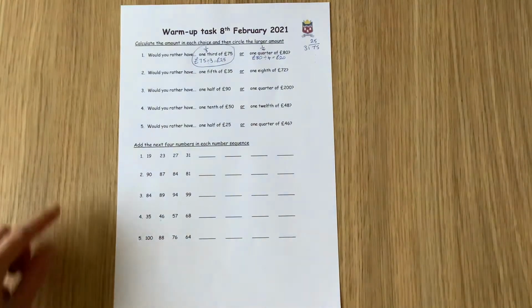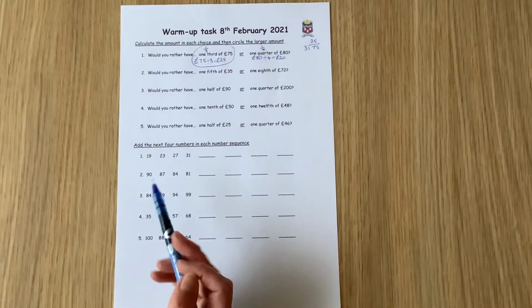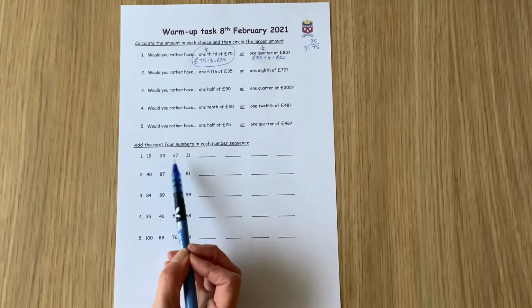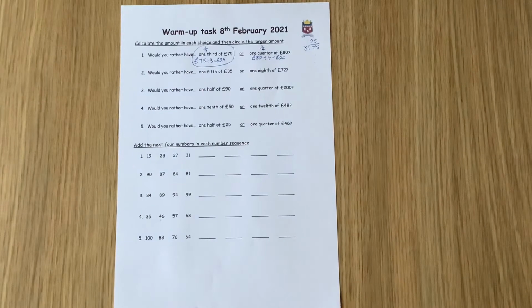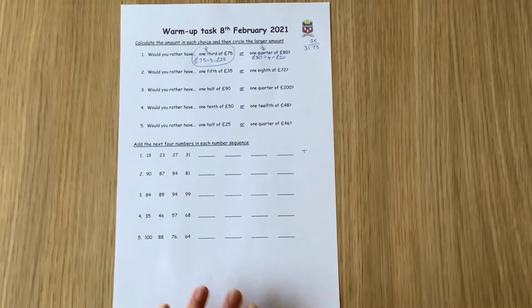In the second part of our warm-up, I've given you 5 number sequences and they're all about adding or subtracting. What I need you to do is work out what's happening in each sequence and then add or subtract to work out what the next 4 numbers in that sequence will be. So for example, in number 1, I've got 19, 23, 27, 31. Well, I can see the numbers are getting bigger. And as I've told you, today we're either adding or subtracting. So if the numbers are getting bigger, that tells me that I'm definitely adding.